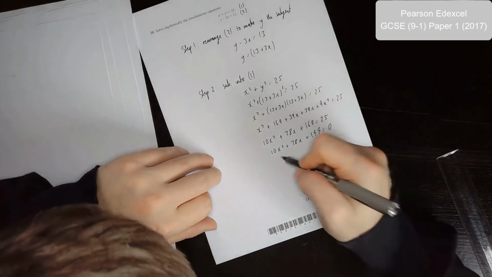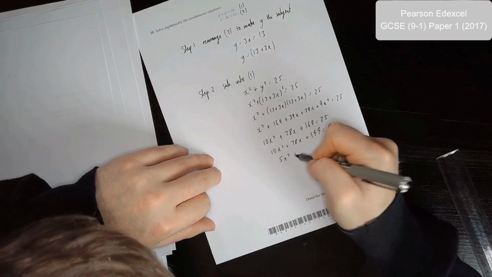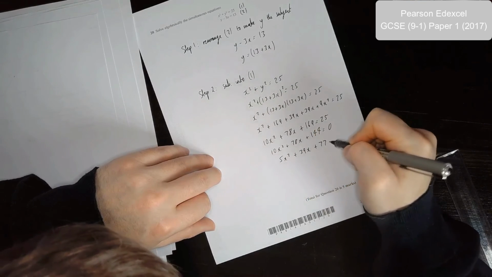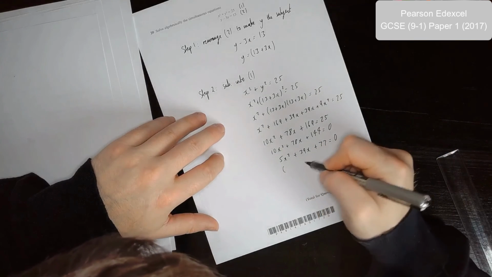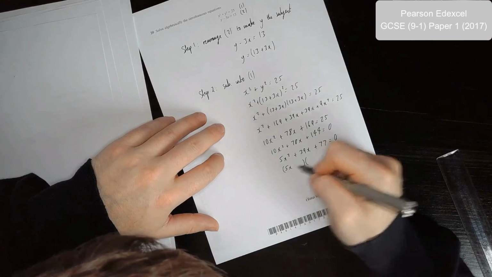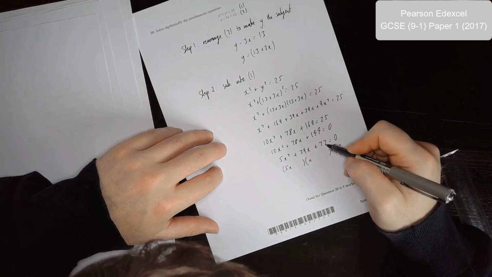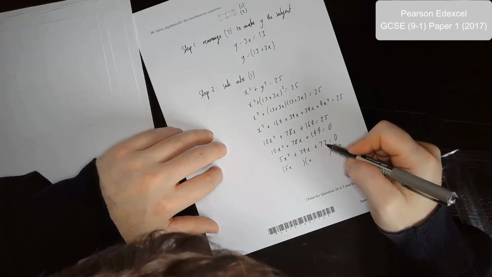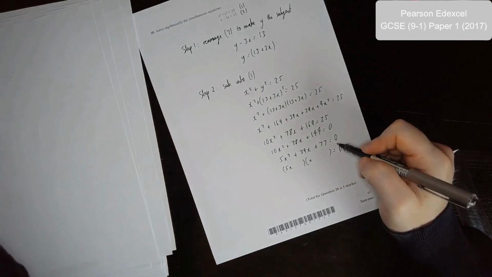And we can simplify by dividing by 2, because everything in this is even. And then factorize. So 5x times x makes 5x squared. 77, the factors of that are 11 and 7. So if we put the 7 there, does that work? No, it doesn't.